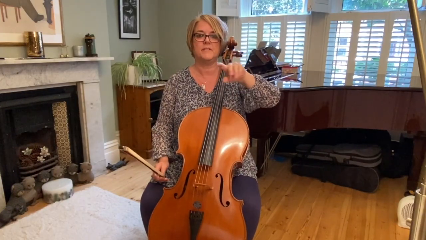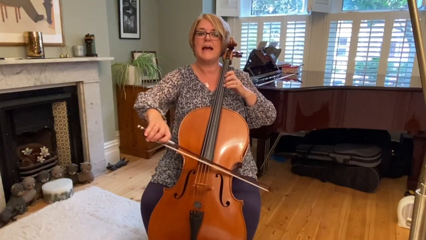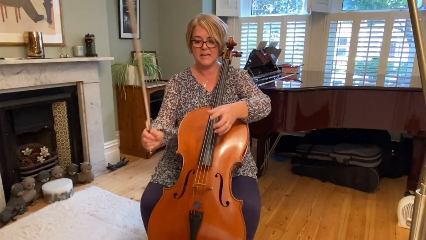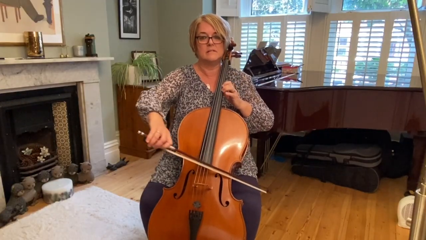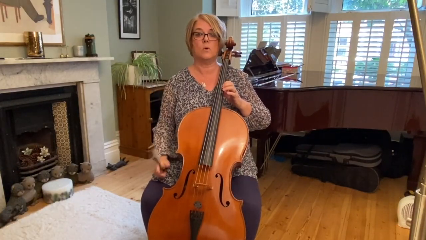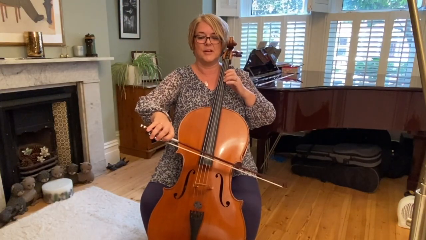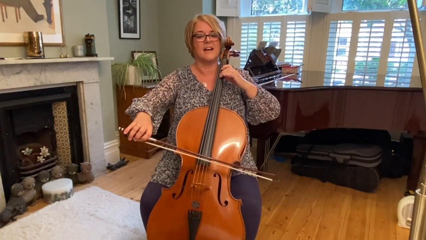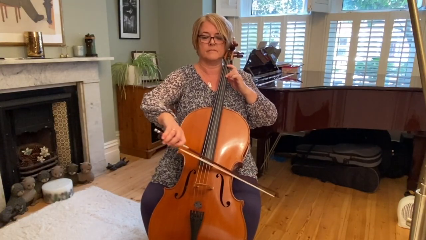Don't change any finger shape. You just have the arm pick you up and place you in the new position. And suddenly all of those next notes are in the perfect tuning as well. So I'll do again from the beginning of that line, beginning of the second half. Go.